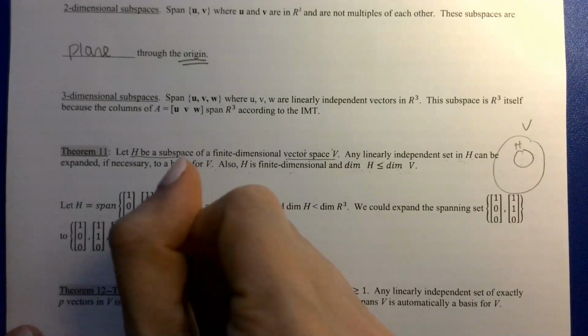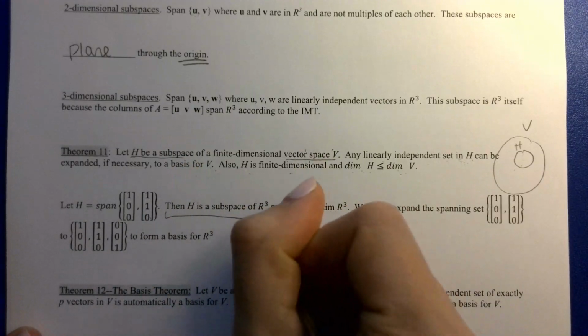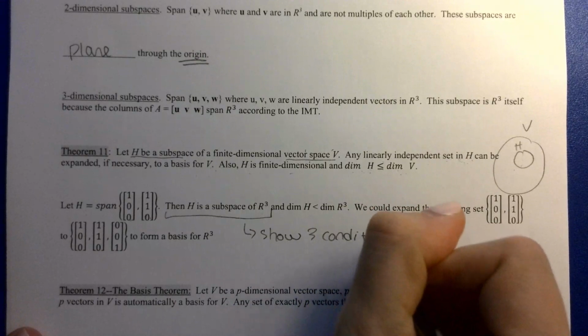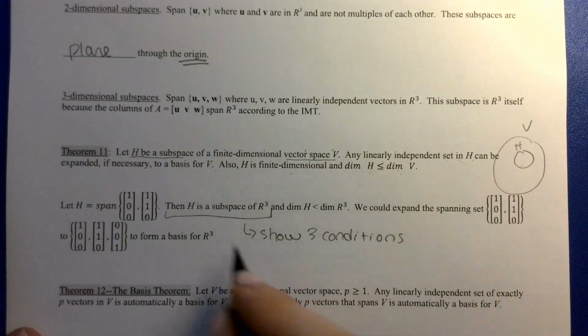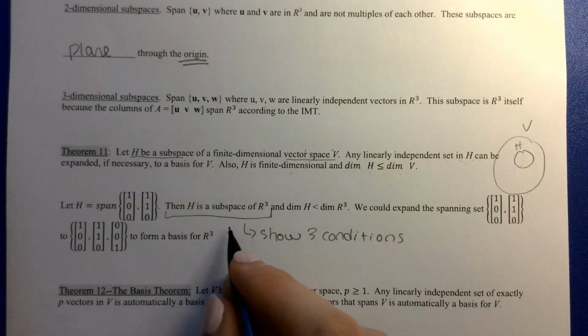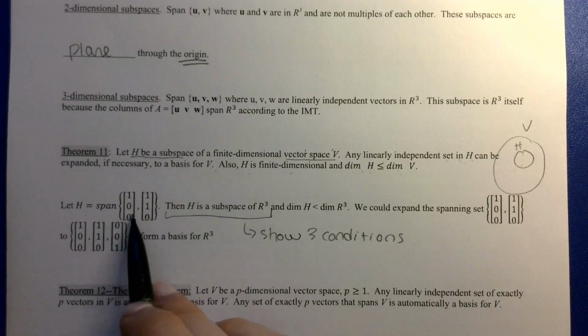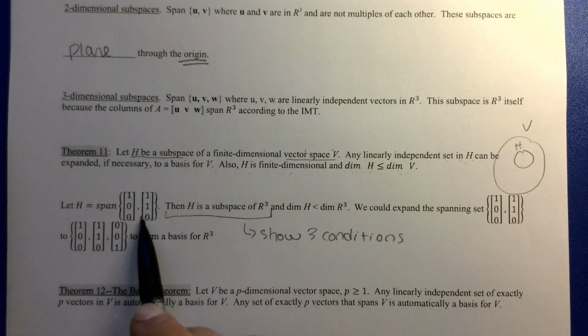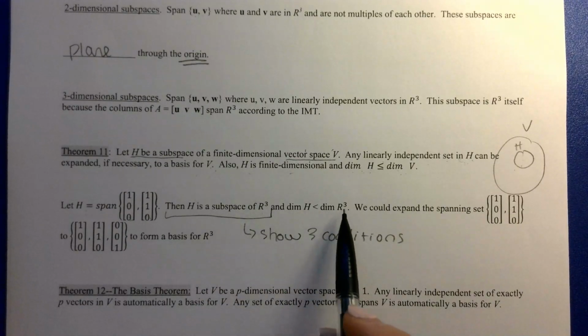Okay, and you can test that out yourself. This would be a good one to show the 3 conditions that you need to prove that something is a subspace. But I do know the dimension of H is less than the dimension of R3 because there are only 2 vectors in the basis here, where I need 3 vectors to be the basis for R3.